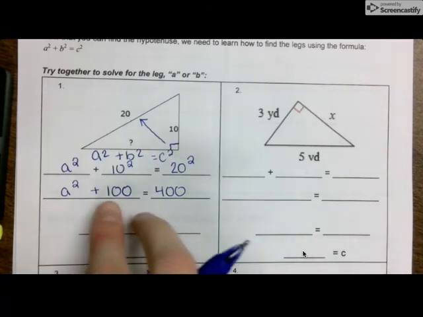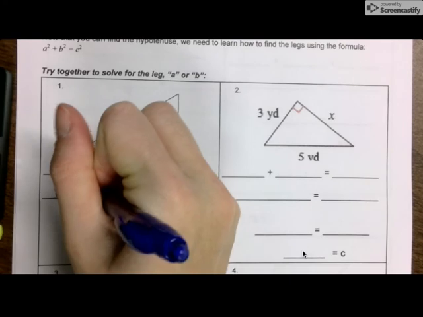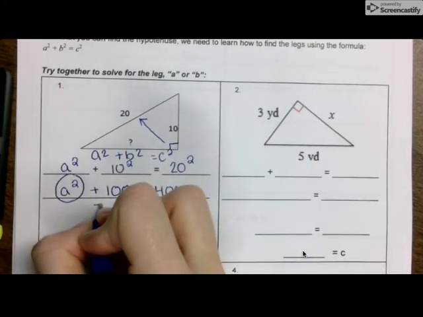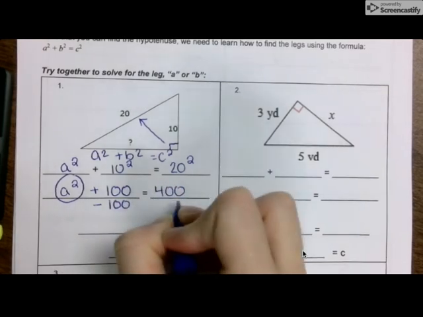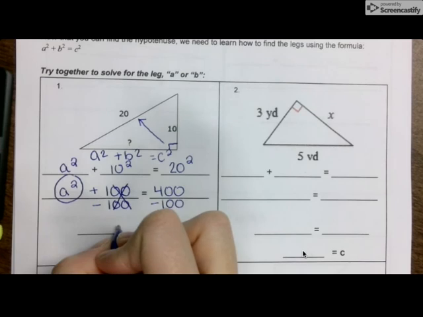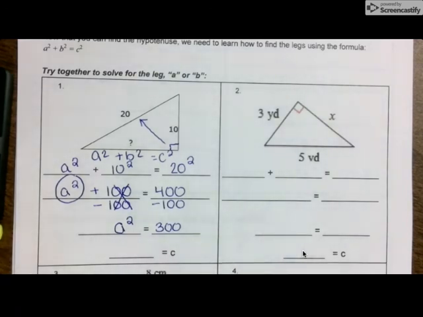Well, I can't add these two together. This is what I want to get alone. So the inverse of that is minus 100 from both sides. A squared is by itself. I have 300 on the right side.